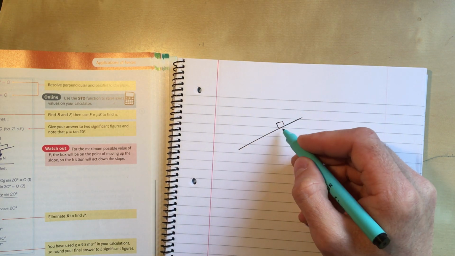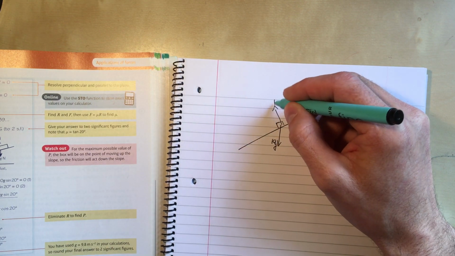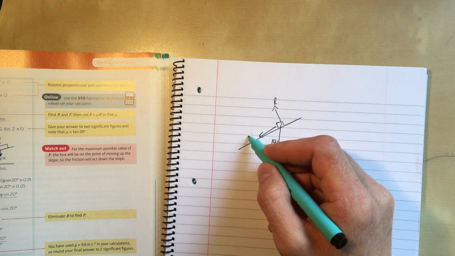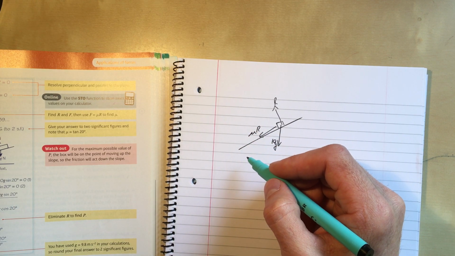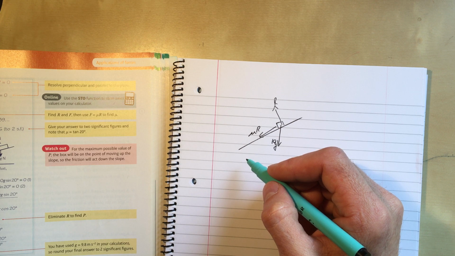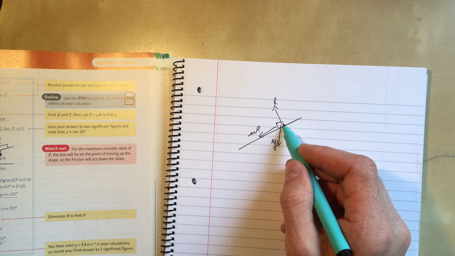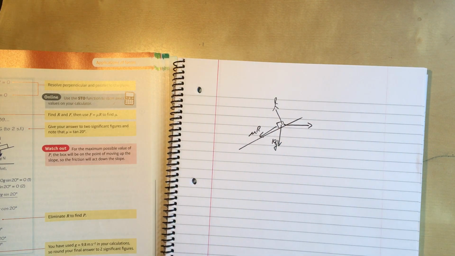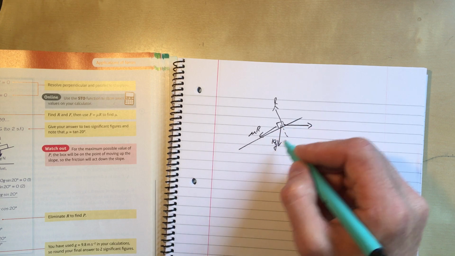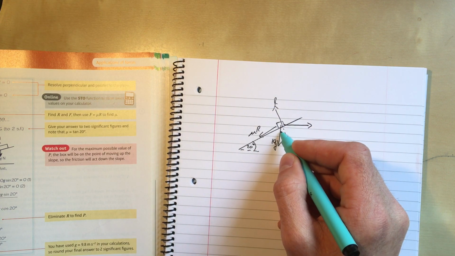We've got a weight acting downwards, a reaction going that way. We've got mu times R, mu R going down, because it says we want the maximum possible value of P for it to stay in equilibrium, so we know the equilibrium is going to be limiting. I've got this force pushing. I like to start my forces on the object and drill them from there. I know that this angle here is 20 degrees still. This angle here is 20 degrees.